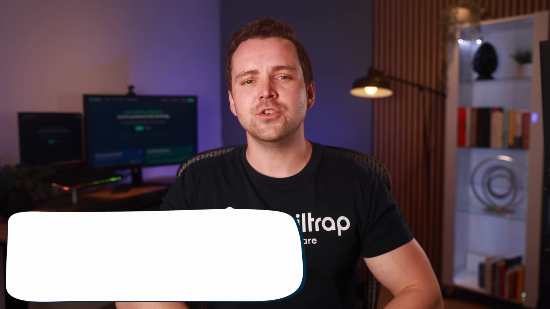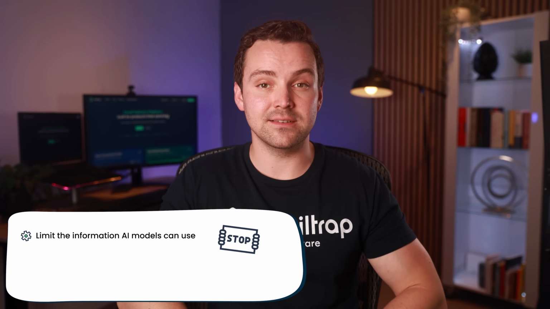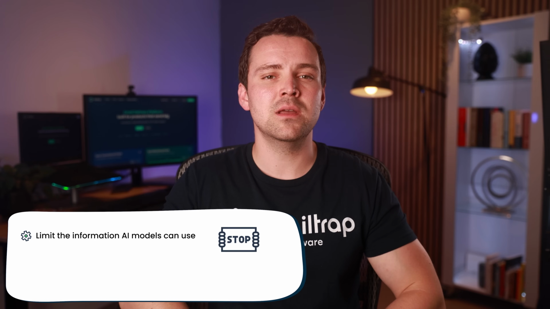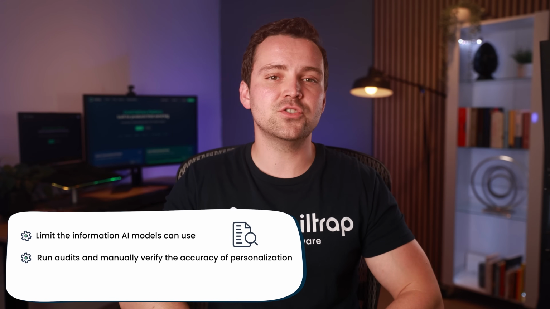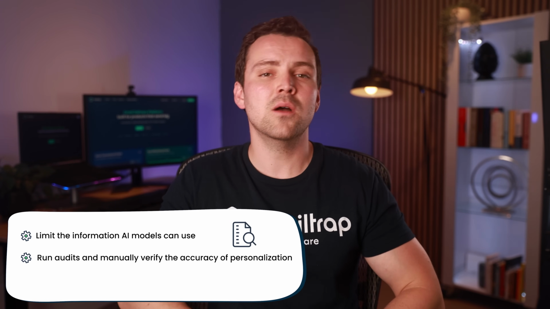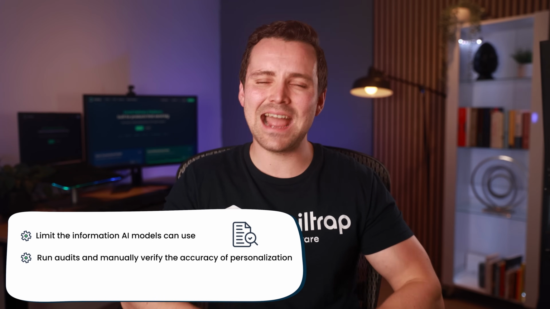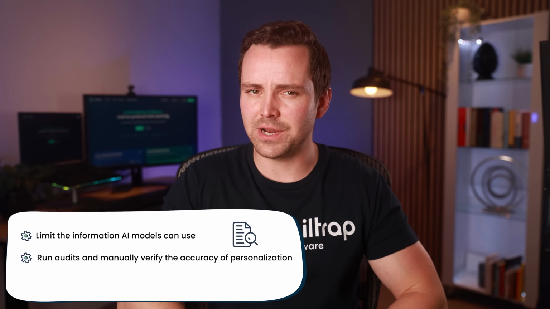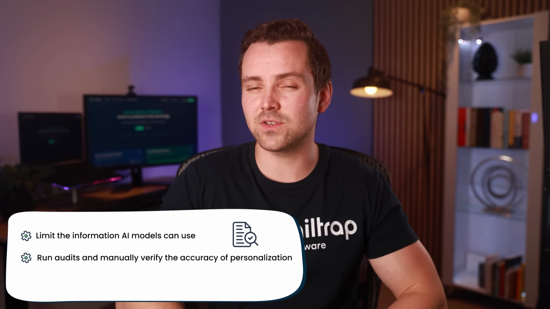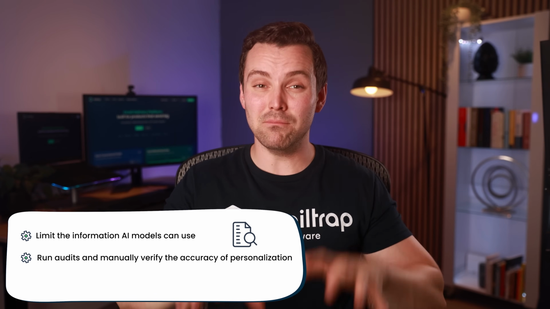Well, to start off, you need to limit the information AI models can use. This means having your data or lifecycle team enforce policies around ethical personalization. Then, make sure you run audits and have marketing pull a random sample of emails each quarter to manually verify the accuracy of personalization. Are the names right? What about the recommendations? Or the lifecycle stage? If these are inaccurate, pause that model.